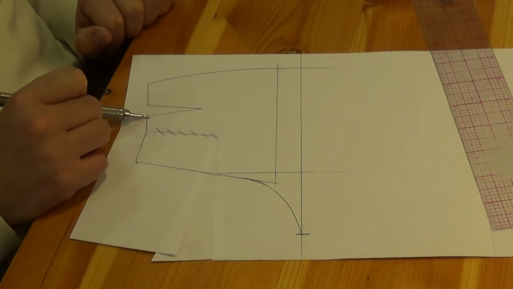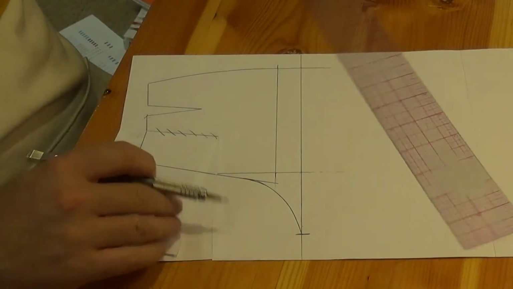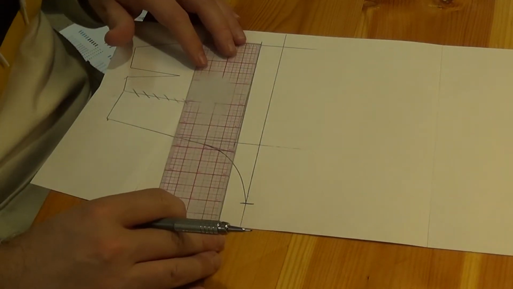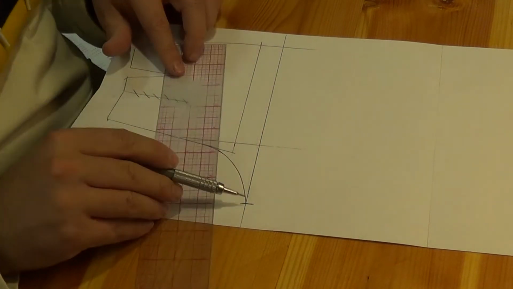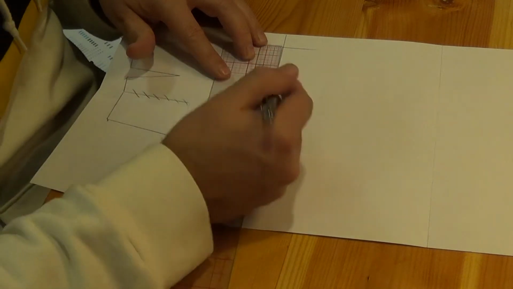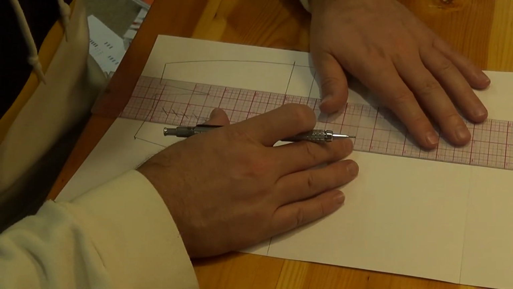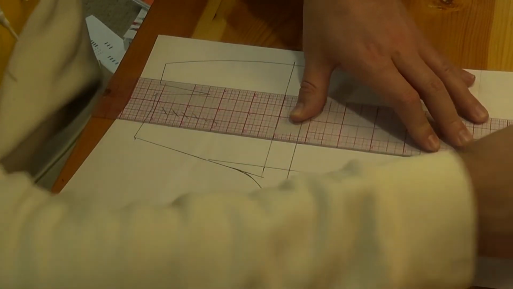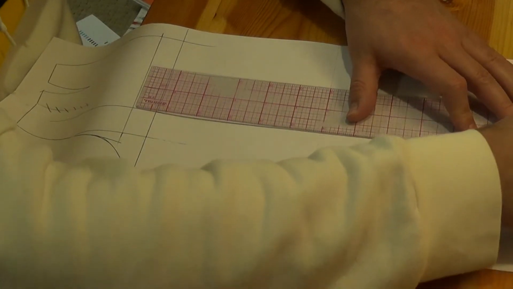To take care of this dart, I'm just going to move it in this direction. To get it to move that direction, first I want to establish my grain line. My grain line will be established by finding the halfway point between the extension and the side seam. And I'm going to square up and square down. I'm just going to keep on going down because I'm going to use this eventually.